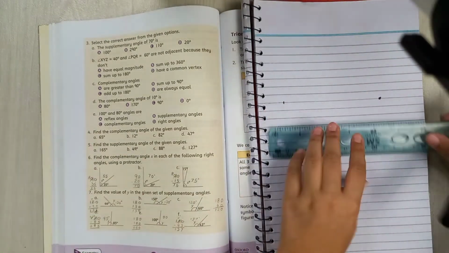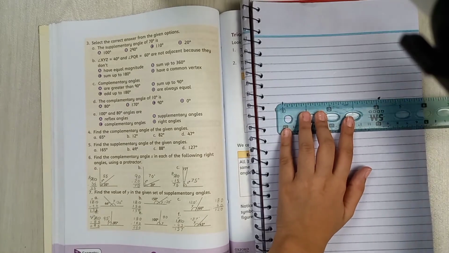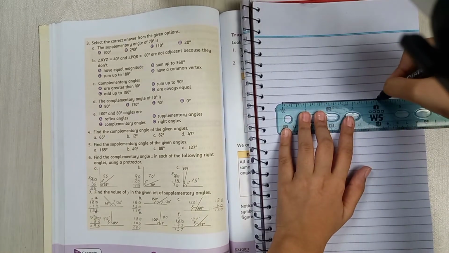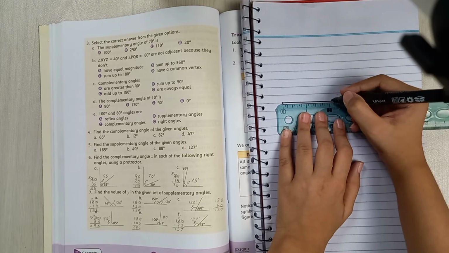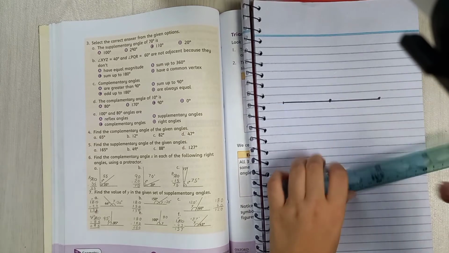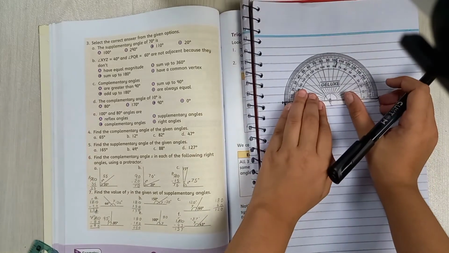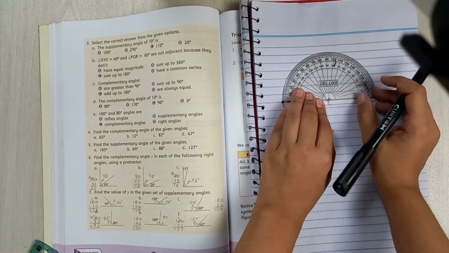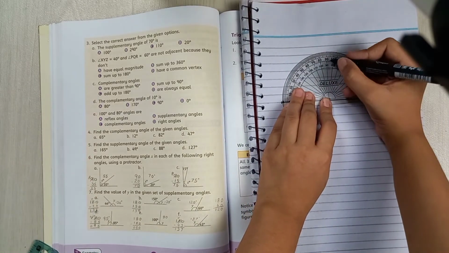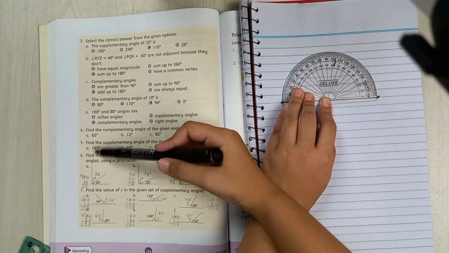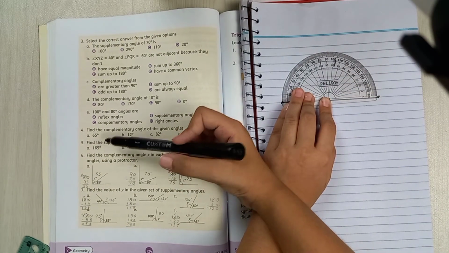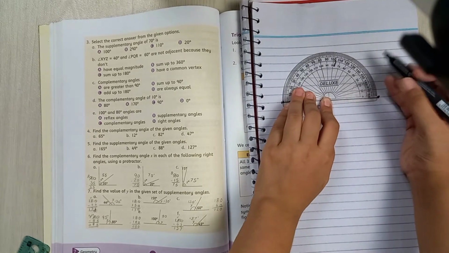Use your scale and put a dot in the center where the 2 comes, like this. You take your D scale like this and put it in the center. Now we are still not drawing a 90 angle. Let's say our part A is 165, which is 165 degrees.